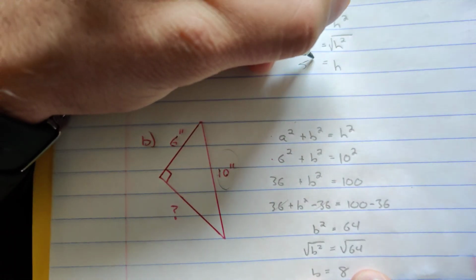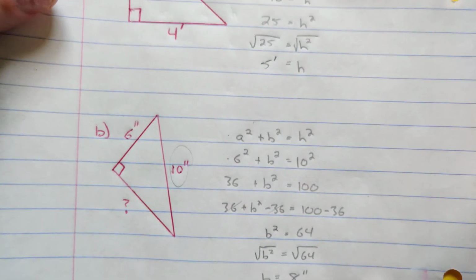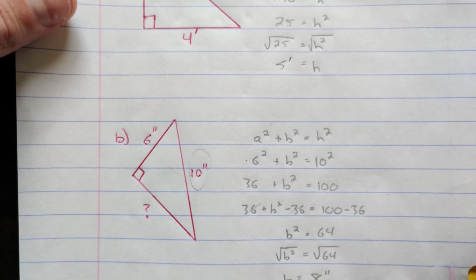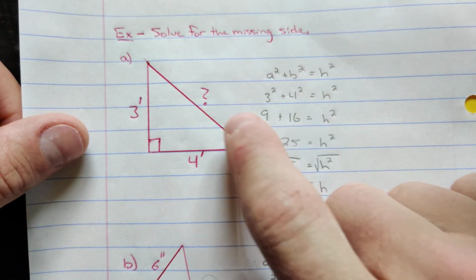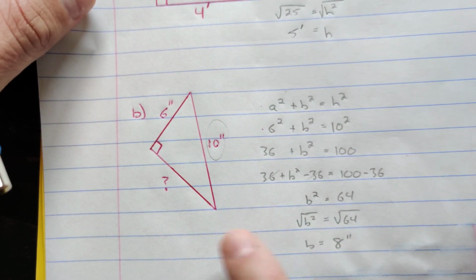And I should be putting my units in. That was feet up there. This is inches down here. And there we have it, the 2 ways to solve the Pythagorean theorem. You're going to be adding them together if you're finding the hypotenuse. You're going to be doing some subtraction if you're finding one of the legs.